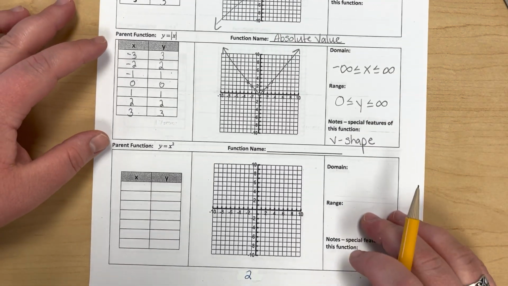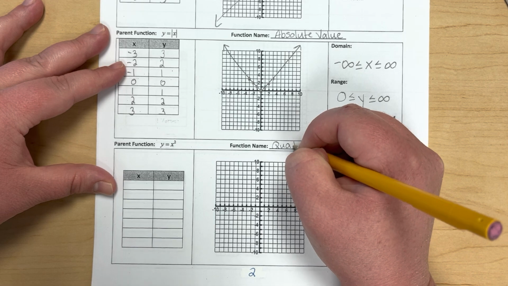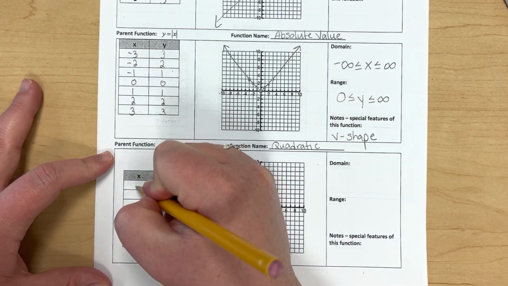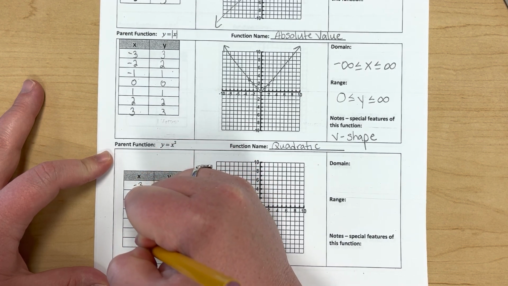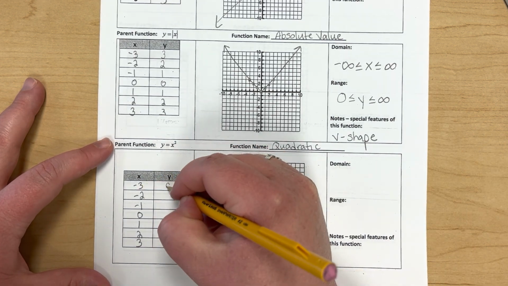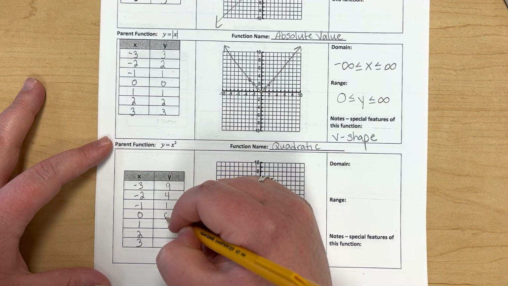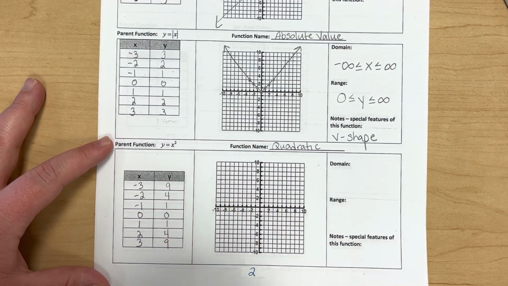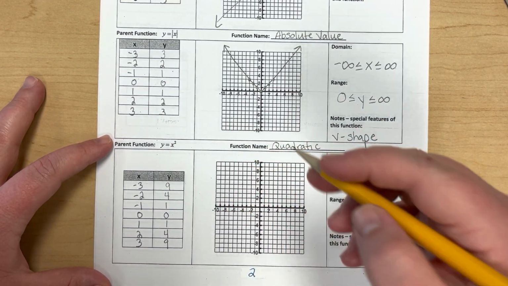All right, the next one should be really familiar to you. We just got done doing these. This is the quadratic function. All right, once again, we're going to use the same numbers. Okay, and we're going to square them. -3 squared is 9, -2 squared is 4, -1 squared is 1, 0 squared is 0, 1 squared is 1, 2 squared is 4, 3 squared is 9. And as you know, this is just going to make a nice little U shape.